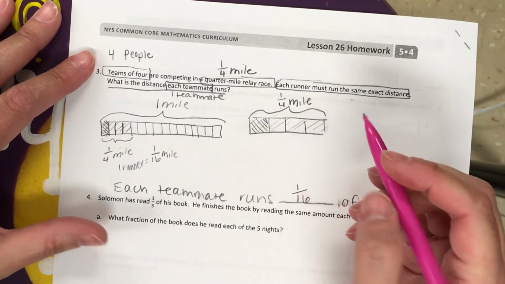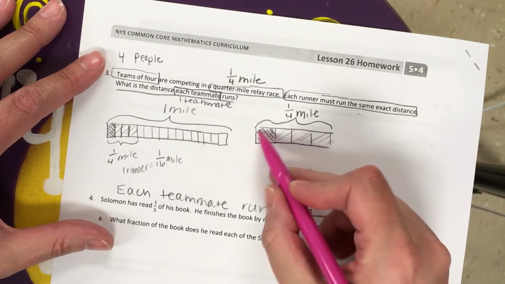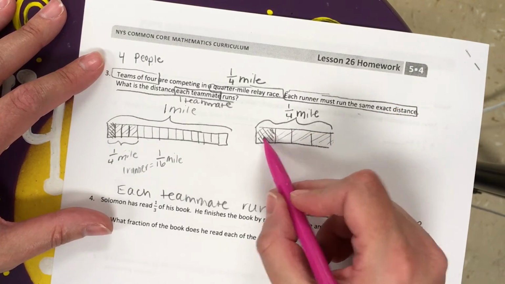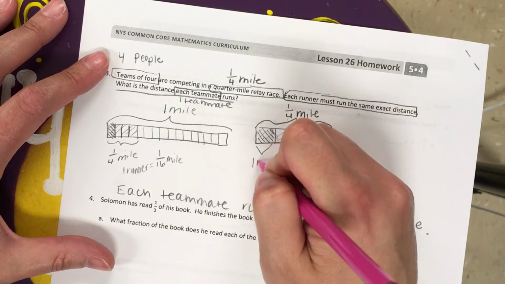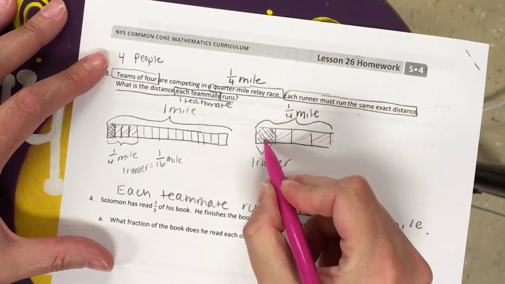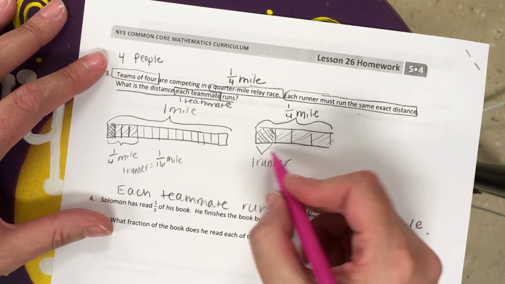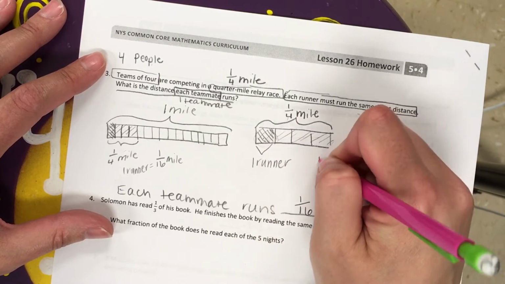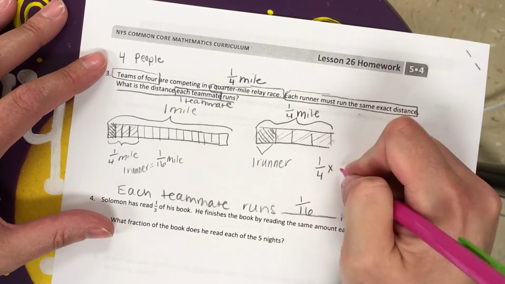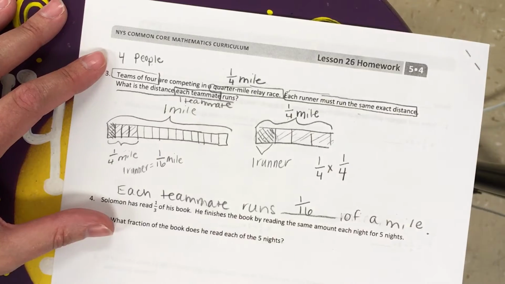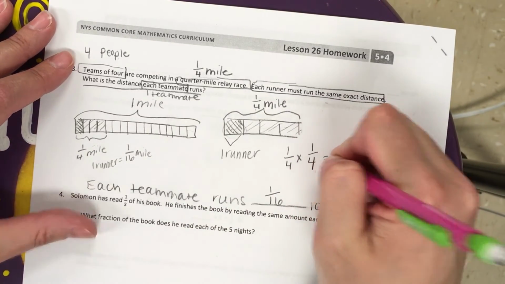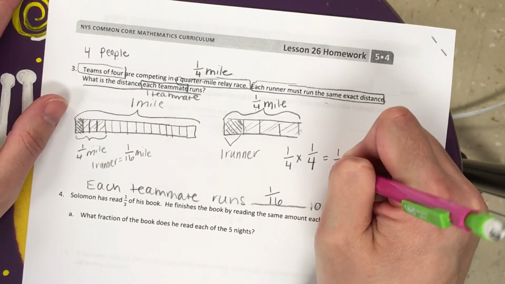On this tape diagram, we have this part here. This shows what one runner is running. Here, this is 1 out of 4 pieces. It's 1/4 of the race, 1/4 of the quarter mile. Okay, 1/4 times 1/4 is 1/16.